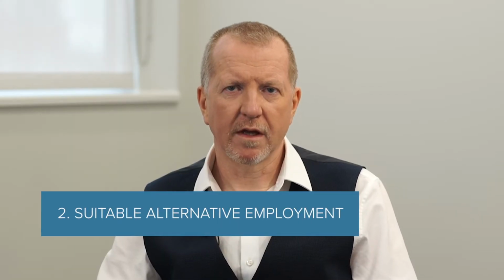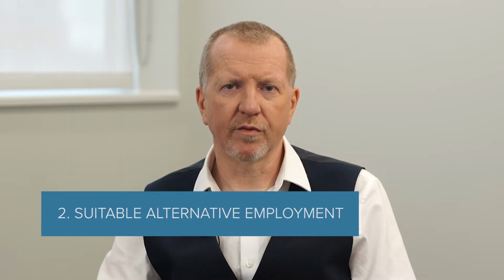Second pitfall is suitable alternative employment. It's important to make all potentially redundant employees aware of alternative vacancies within the company and within the group. There's a special rule that applies to employees who are on maternity leave.